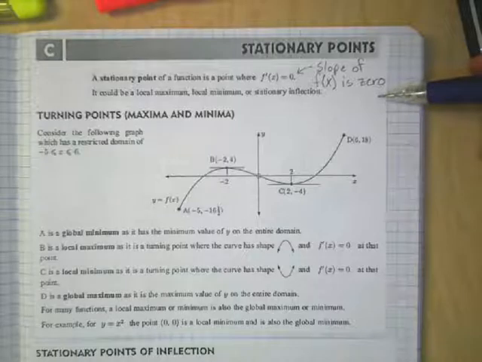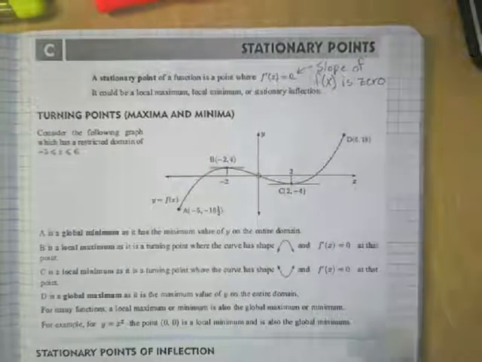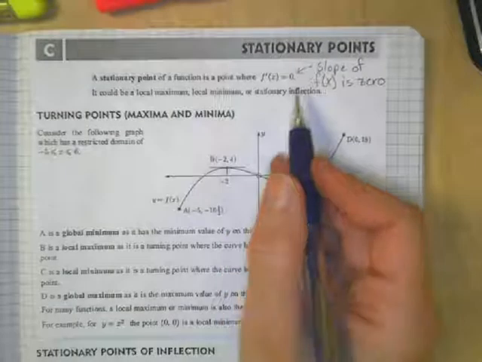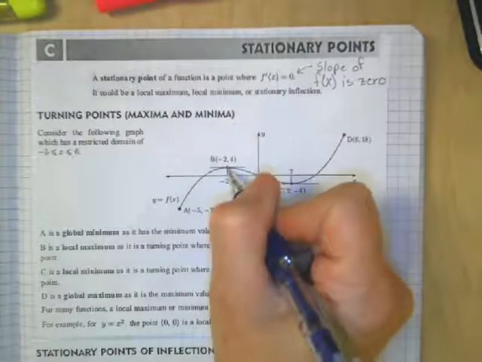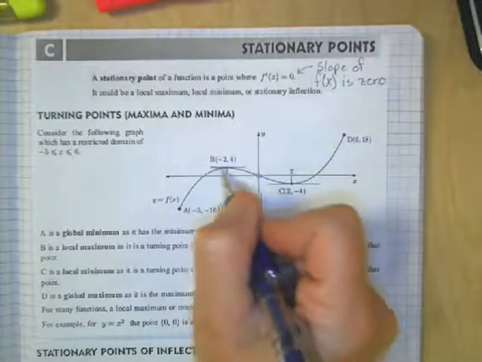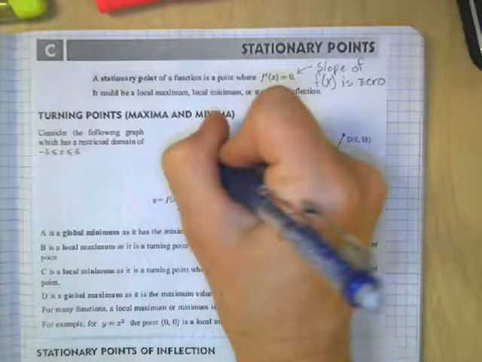You can see that in the picture. Right here, the derivative would be the slope of this tangent line, and it is equal to 0 right there.